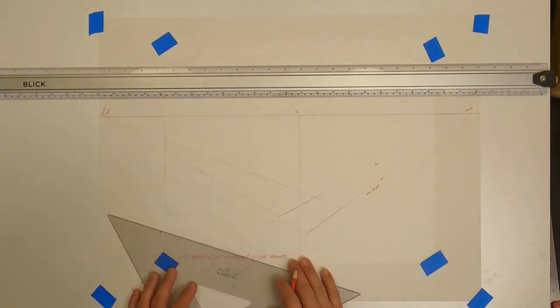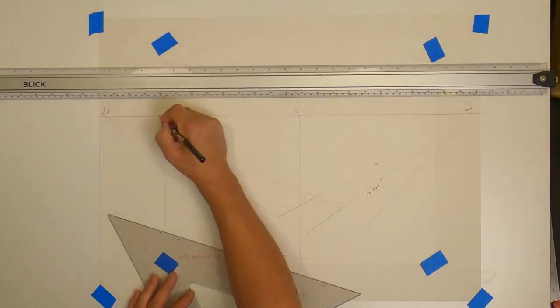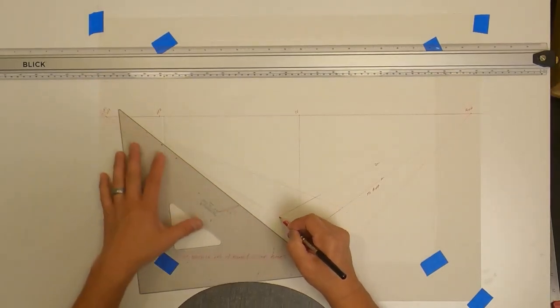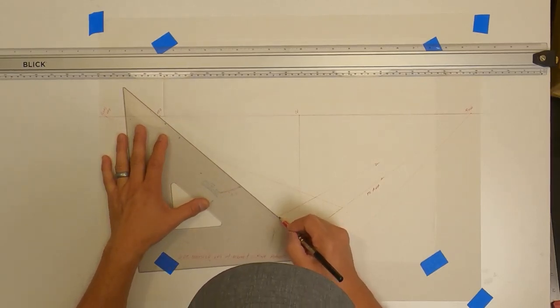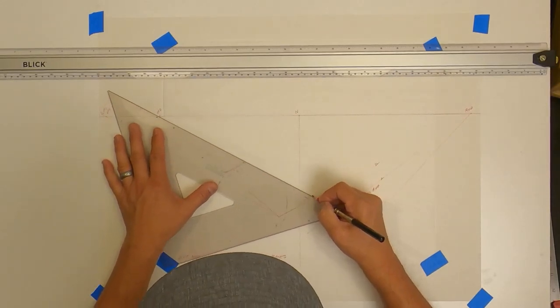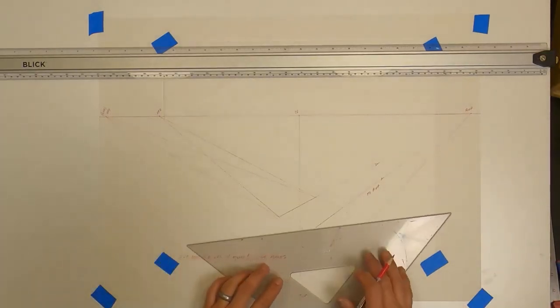Now we need to establish our second vanishing point, and I'll place it right here. This is VP2. And at the very end of this plane, I will also draw 2 lines converging to vanishing point 2. Again, these lines are light. These construction lines will always be some of the lightest lines that we draw on our drawing.